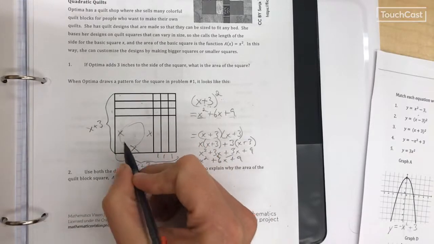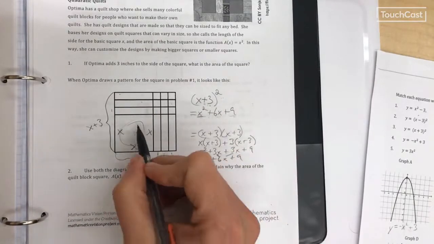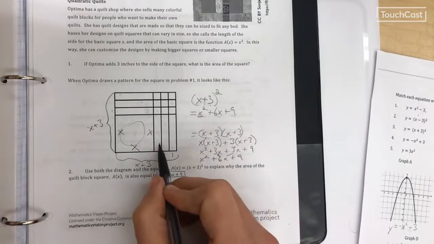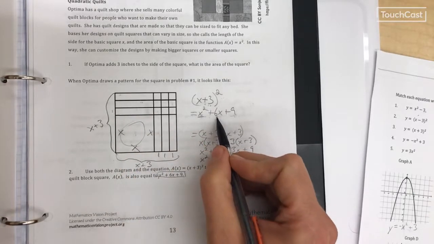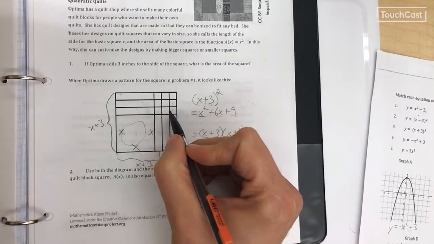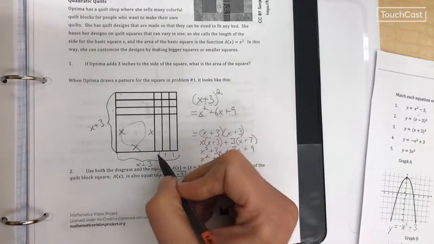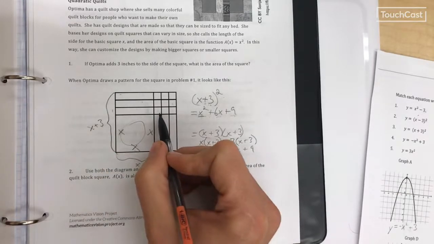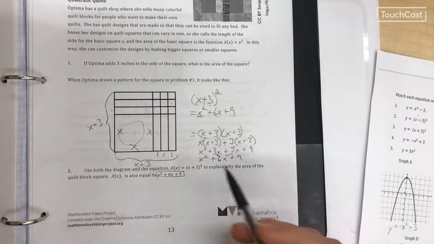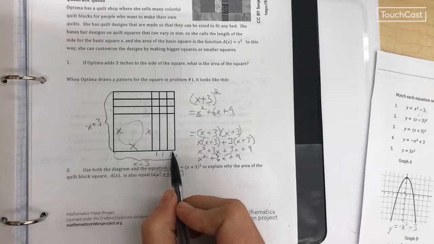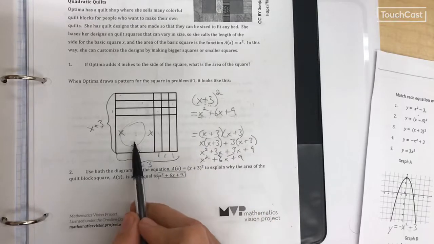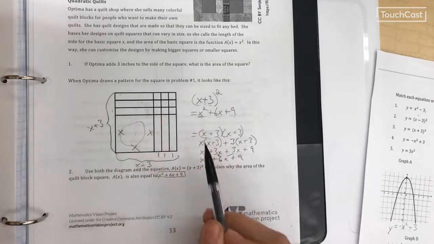So this is a square, x by x, so its area is x squared. Now these bars are 1 by x, so each of them has an area of x, and we've got 6 of those bars, so 6x. And then we've got this little area here where it's a 3 by 3, and these are all 1 by 1, right? So it's 9. So this is a nice diagram for showing how x plus 3 times x plus 3, or x plus 3 squared, equals x squared plus 6x plus 9.